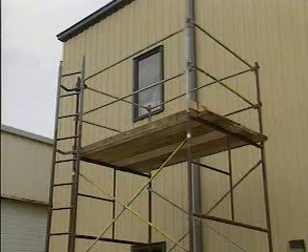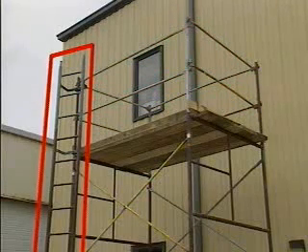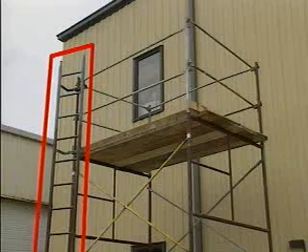Access to the top of the scaffold is provided by a ladder that's built into the vertical end frames or attached to them.